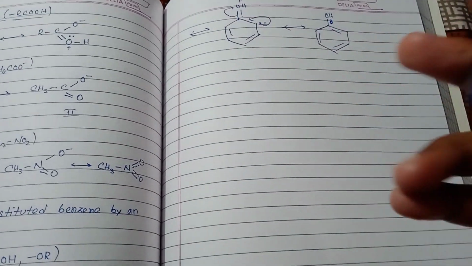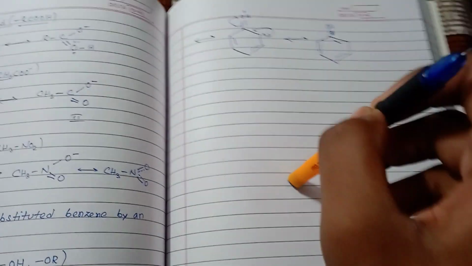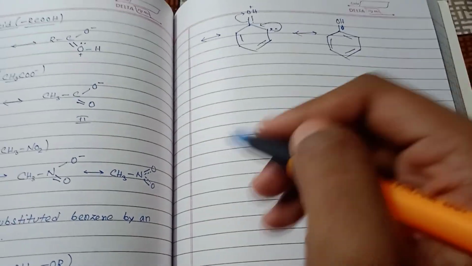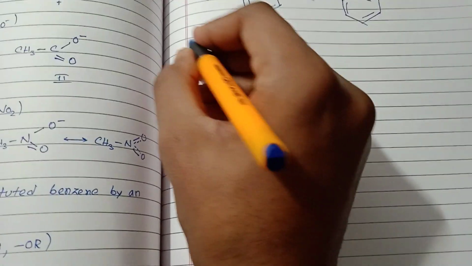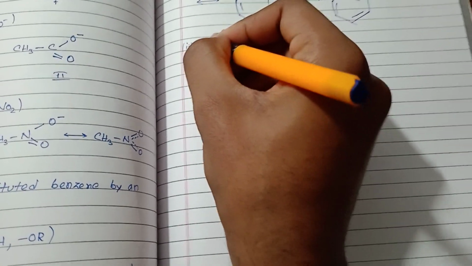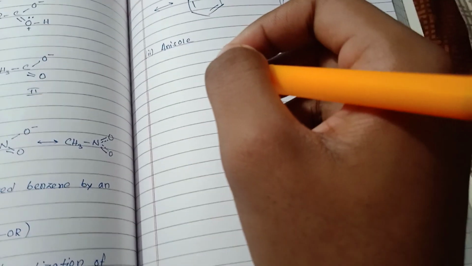Taking another example, and this will be the last example of the resonating structure of electron releasing group. I am taking anisole, and I will give two homework to you. Then you will be done. The structures are same for all of them. I am taking anisole. What is anisole? In the benzene ring there is OCH3.